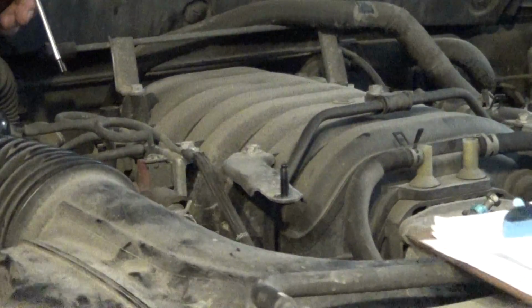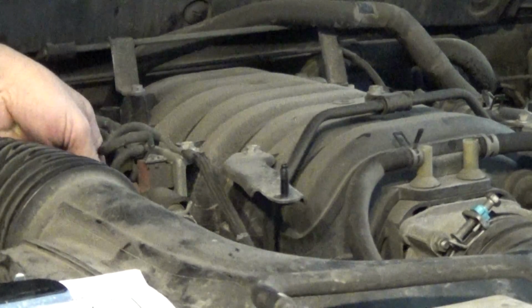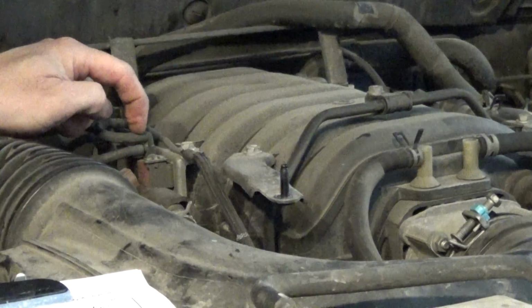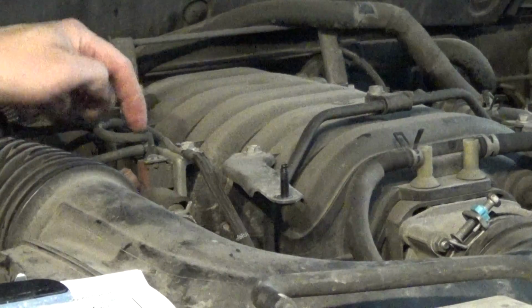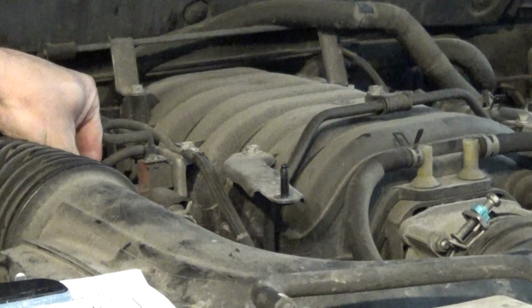Before I forget, what you guys can do, you can unplug this solenoid and measure resistance. I checked it, it's supposed to be 40 ohms. So you can check both of these solenoids and make sure they have 40 ohms of resistance.